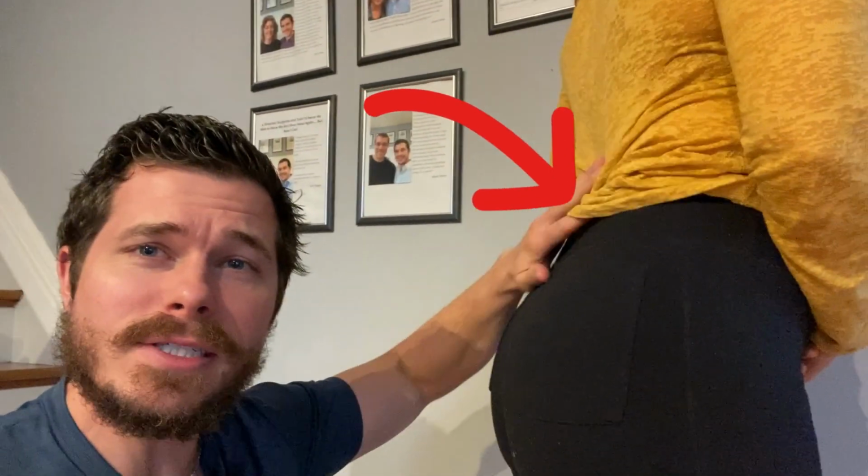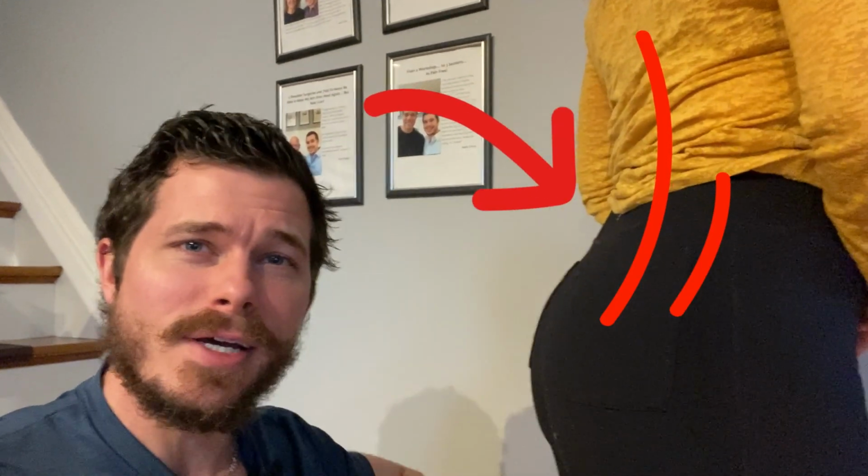Have you been told that the cause of your back pain, butt pain, and/or sciatica pain is due to a tilted pelvis, an anterior pelvic tilt, which causes this big arch in your lower back? If so, I want to take some time today to share with you a couple really simple self-movement tests to help you identify whether or not this is actually the case.